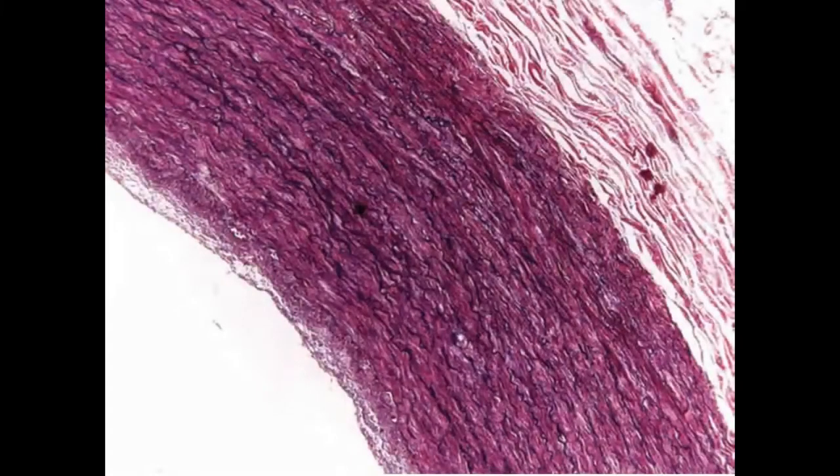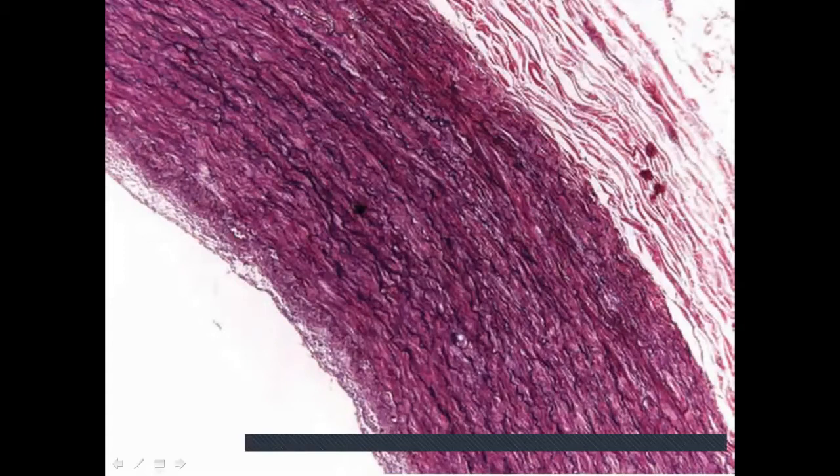Here's a section of a blood vessel. What can you see? Well, I hope you can see the three layers. On the inside here is the intima. And the intima is, in many vessels, just one cell thick. And this is the cytoplasm of the cell. Difficult to see any nucleus. Maybe that's a nucleus here.